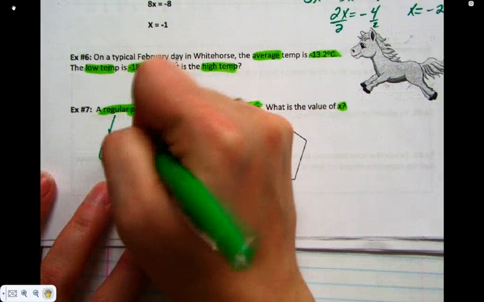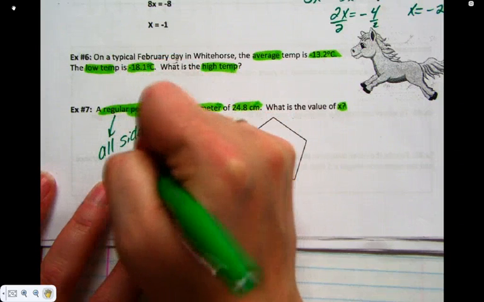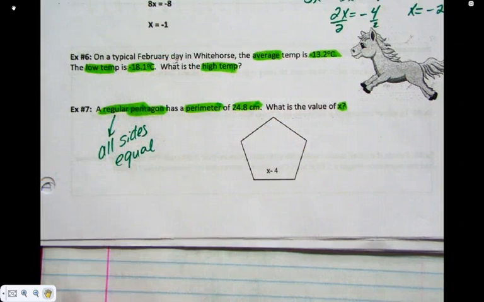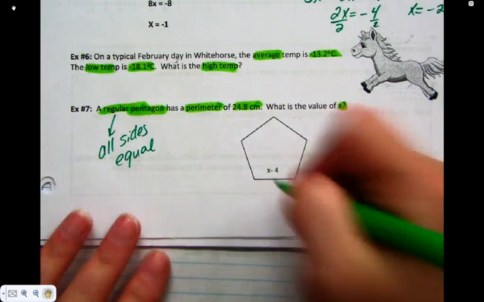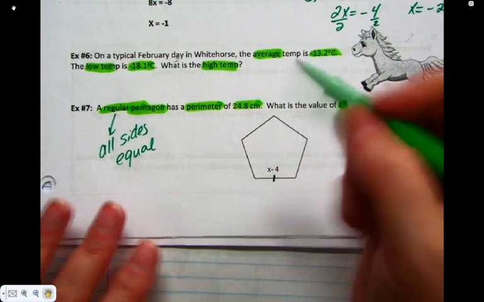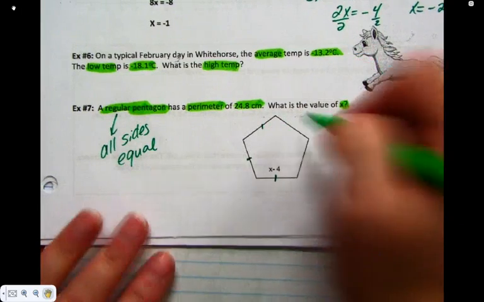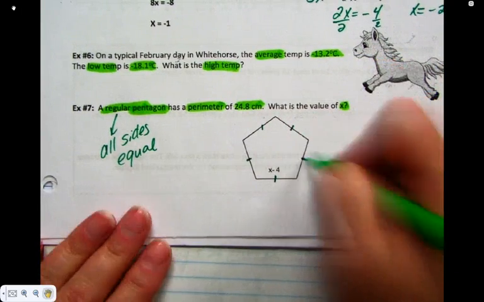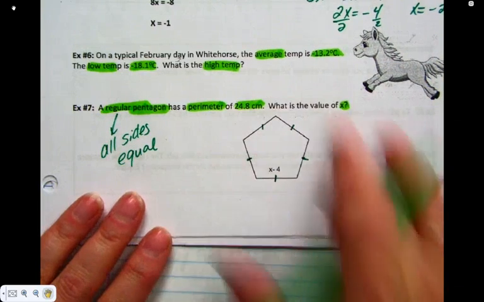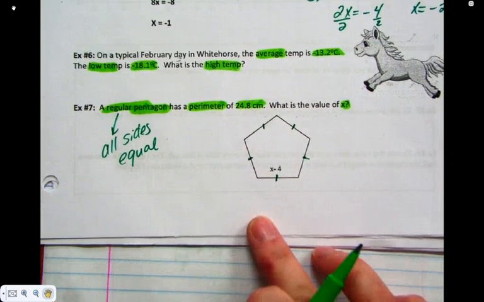Why is that important here? Because all the sides are equal. So if this guy on the bottom is x minus 4, what's the guy on the left? x minus 4. And the next side, x minus 4. And the next side. So that's the way with shapes that we say everything is equal. We put equal tick marks.